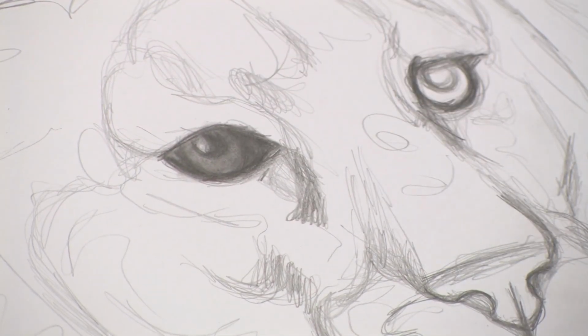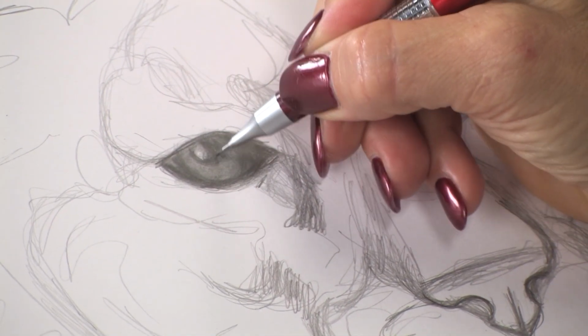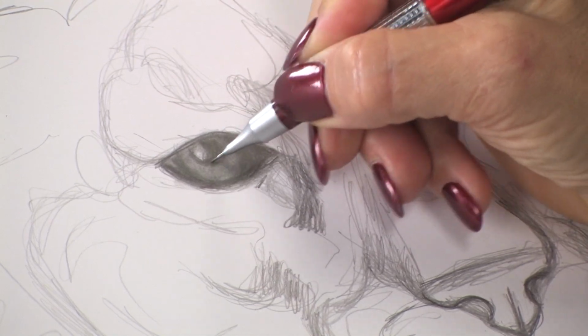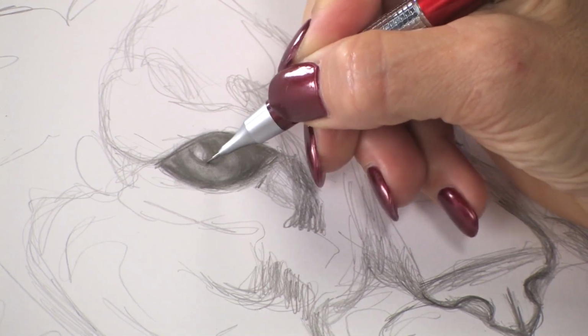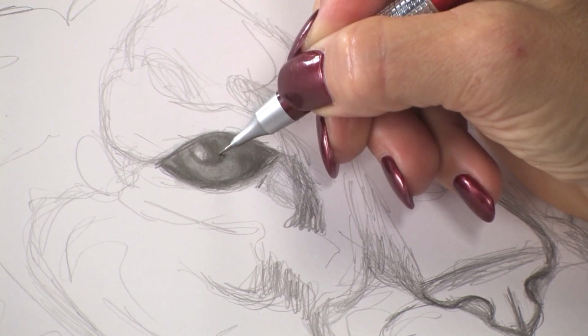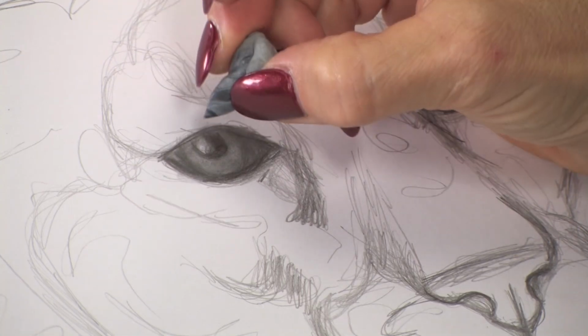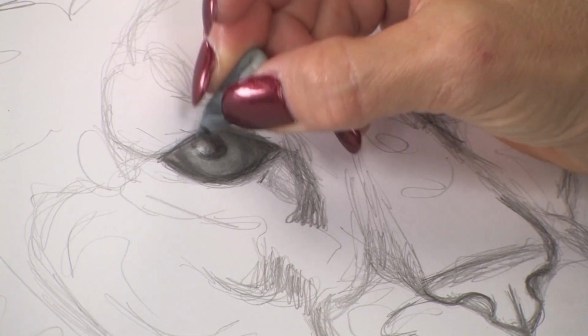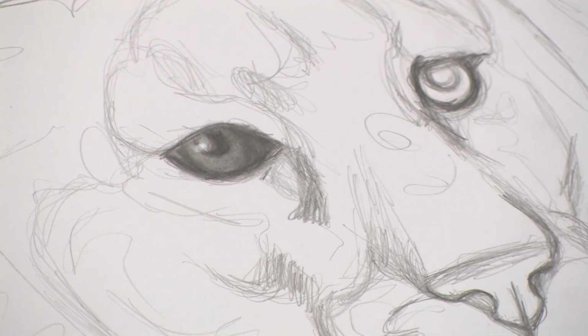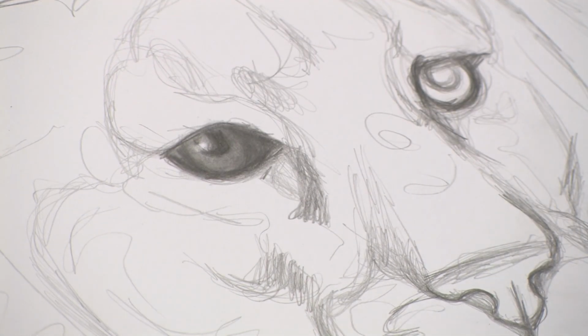I'm going to go in and I'm going to deepen the pupil because that gives you the gaze of the eye or the direction that it's looking. And then I'm going to take my kneadable eraser and I'm just going to pull a little bit of light, which is called a catch light, and that makes the eye look shiny. You can really see it in this example.